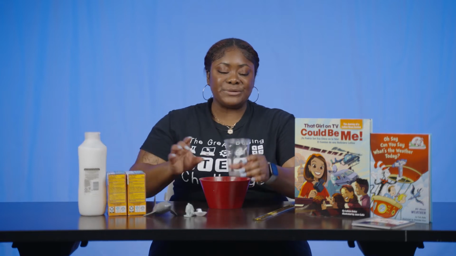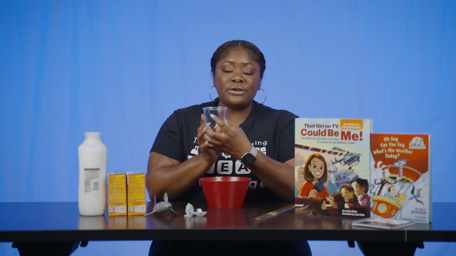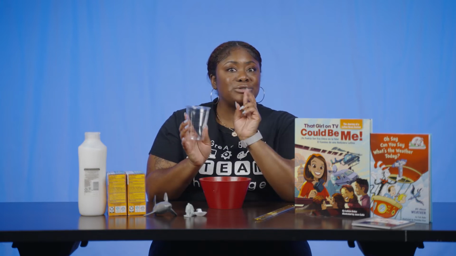Step 1. Measure 2.5 cups of pure baking soda and a half cup of white hair conditioner. You are going to look at your measuring cup and find where it says 1 cup. You're going to fill it all the way up to the 1 cup 2 times.